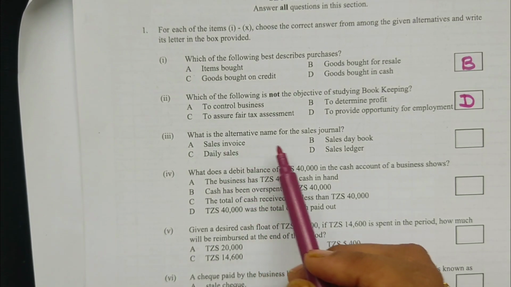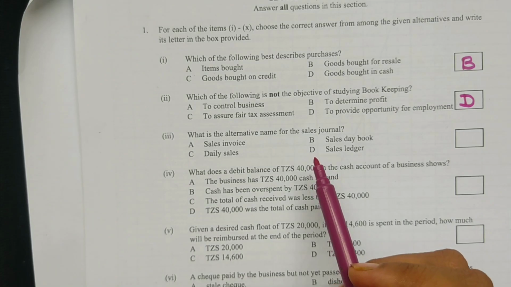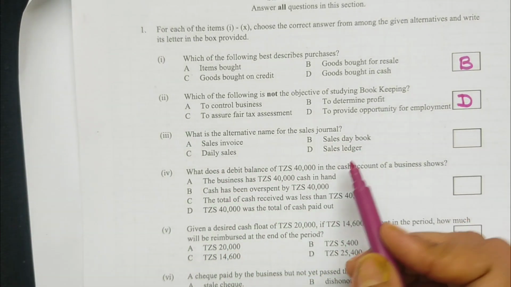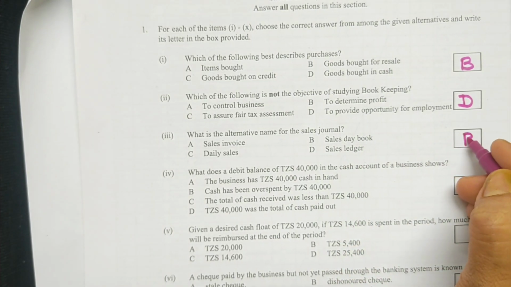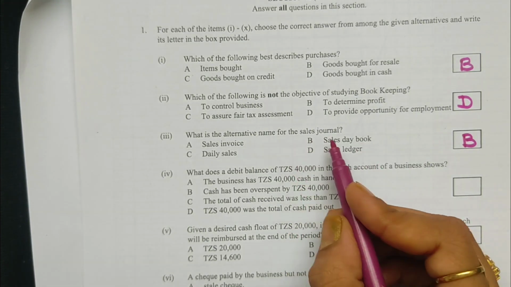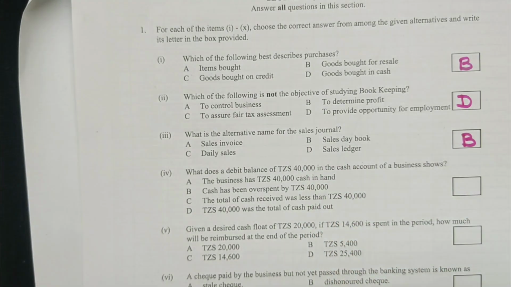Next one, what is the alternative name for the sales journal? So here options are given: sales invoice, daily sales, sales ledger and sales day book. So the answer is B, sales day book is the alternative name for the sales journal. So students, for the purchase journal, the alternative name will be purchase day book.